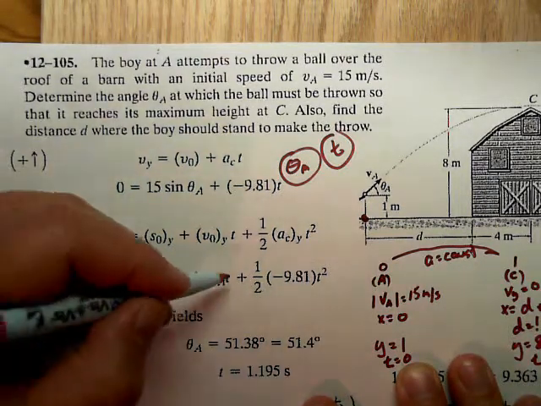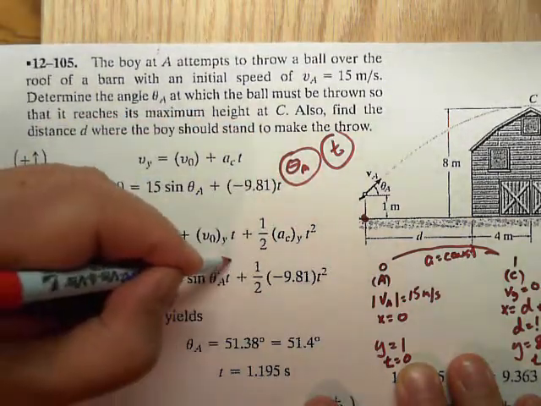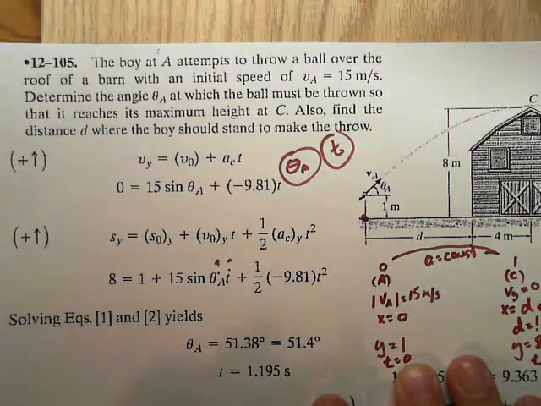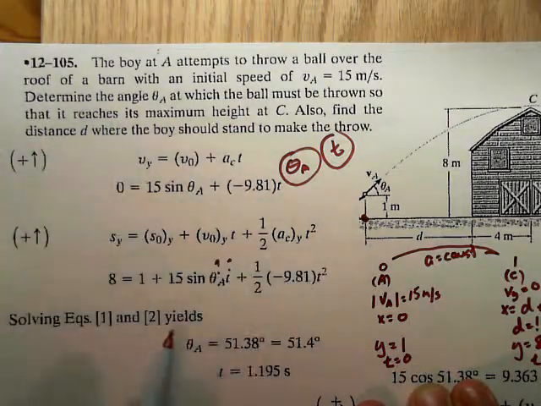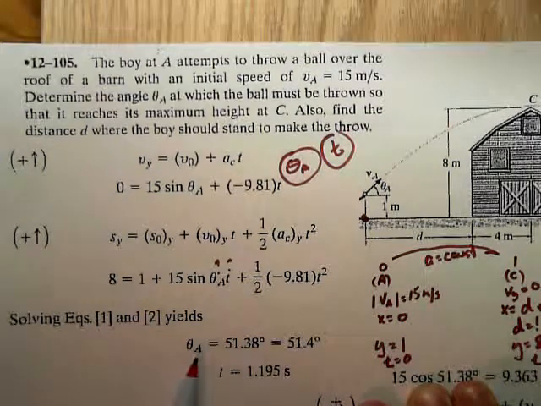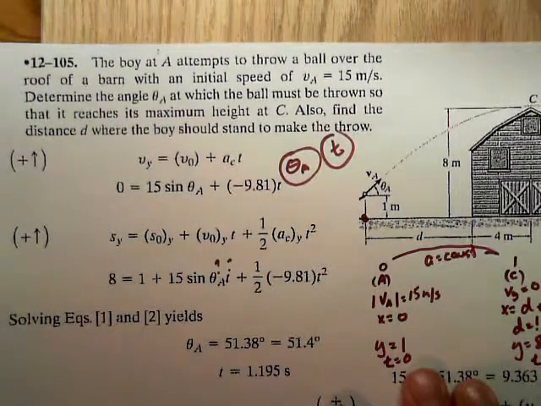And our unknowns in this equation would also be theta A and time, appearing in multiple places. But that's the same two unknowns that we have here. This is a two equation, two unknown problem, completely solvable. And solving the equations by whatever algebra techniques you want will give us a theta A of 51.38 degrees, and a time of 1.195 seconds. And that answers the first part of the question, at what angle must this occur?